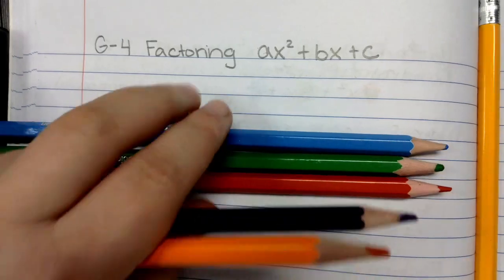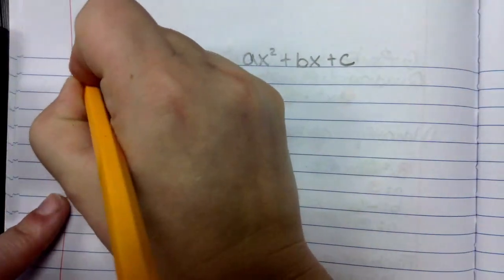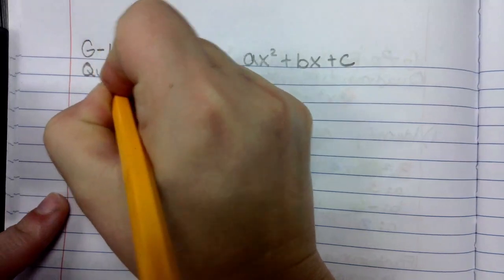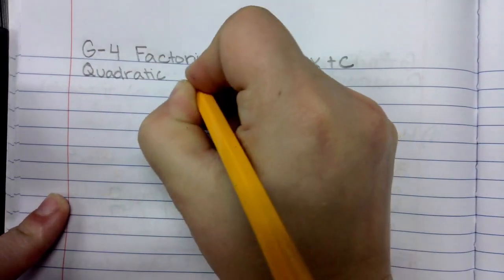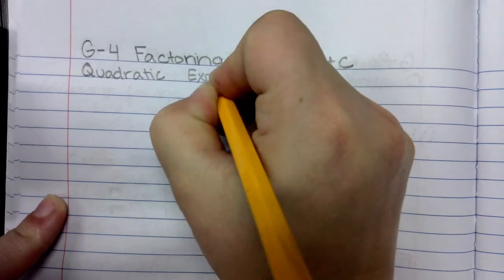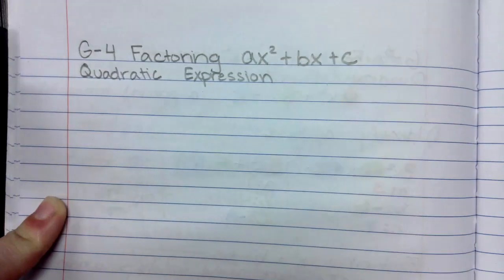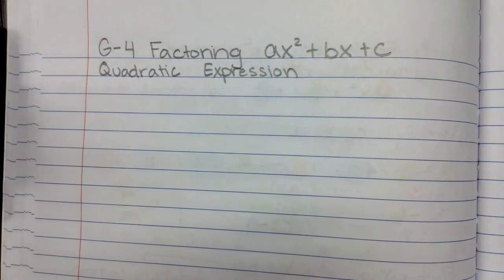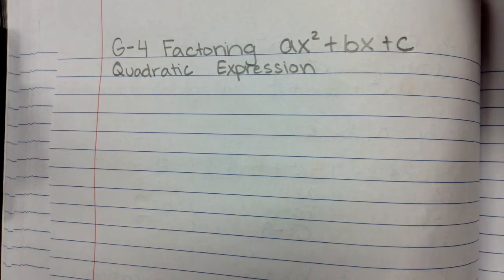Alright, so remember when we have a quadratic expression, that's our special trinomial. So special three parts.